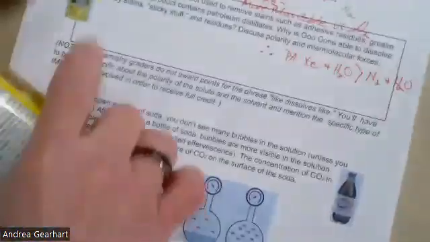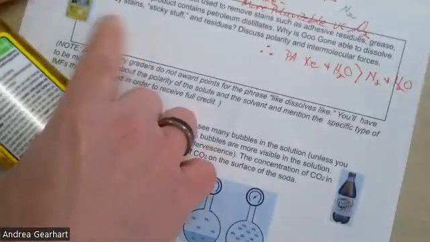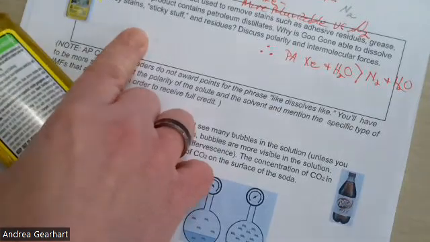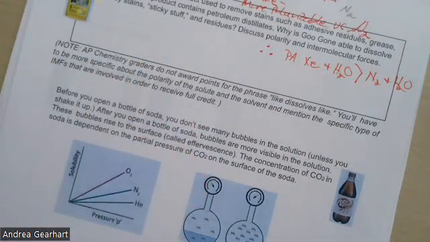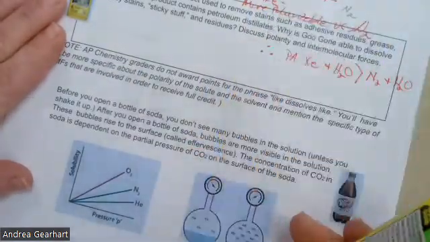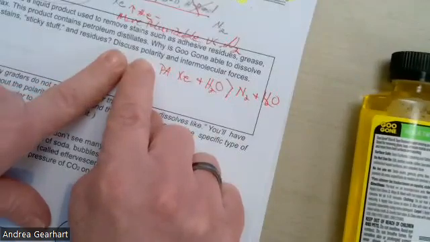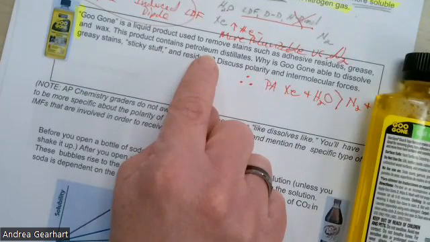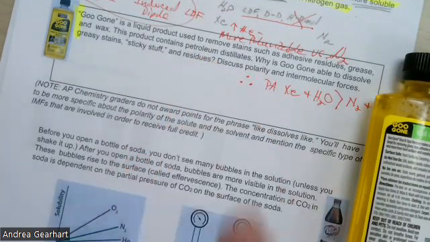What do we know about Goo Gone and its ability to interact with the pine tar or the adhesive? What must be true? That's what this question was asking of us. So as far as polarity and intermolecular forces, adhesives, pine tar, ionic? Would it be covalent?